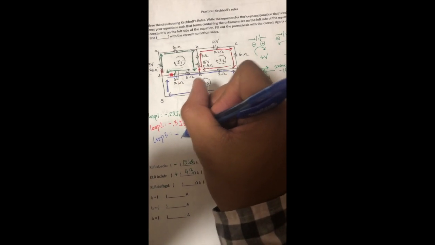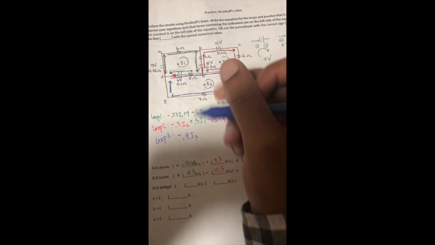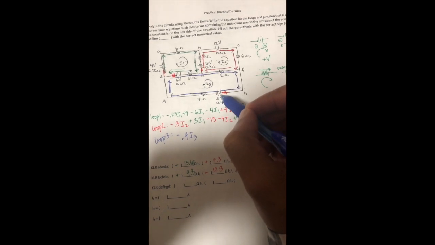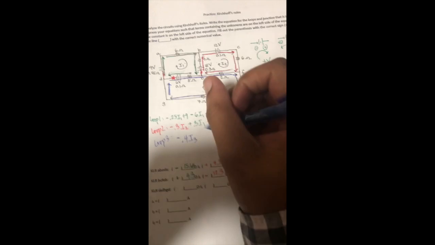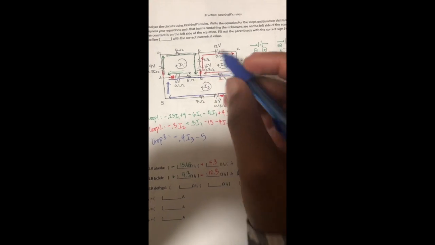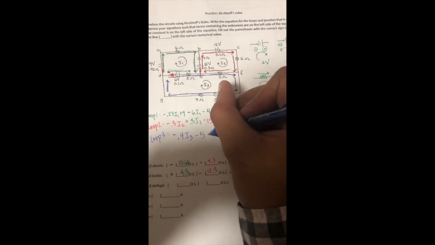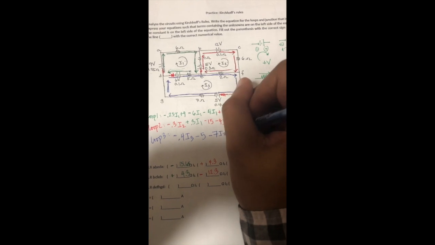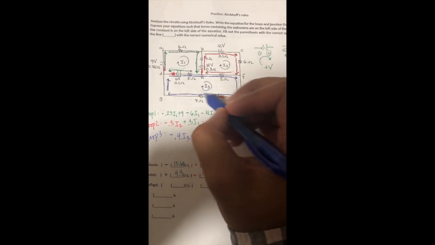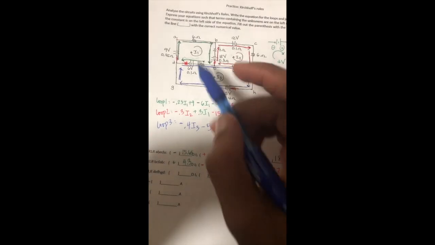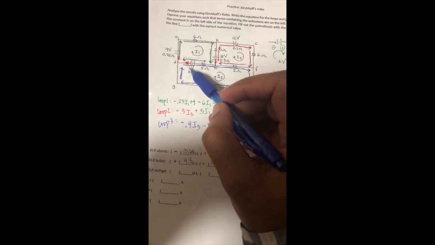So it's going to be minus 0.4 I3. And then for this battery, the loop is flowing from the positive end to the negative end, so it's going to be minus 5. Then it's going to be minus 7 I3, because the loop and the current are flowing in the same direction. And then I'm going to be working on this up here.